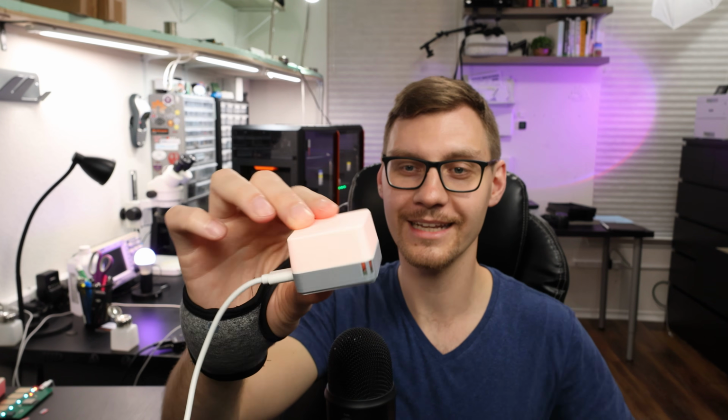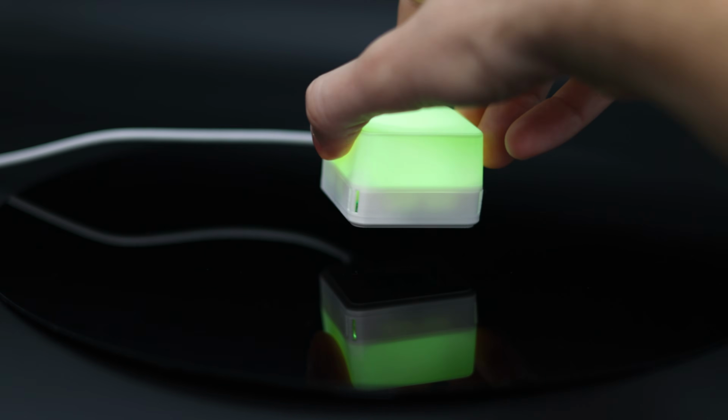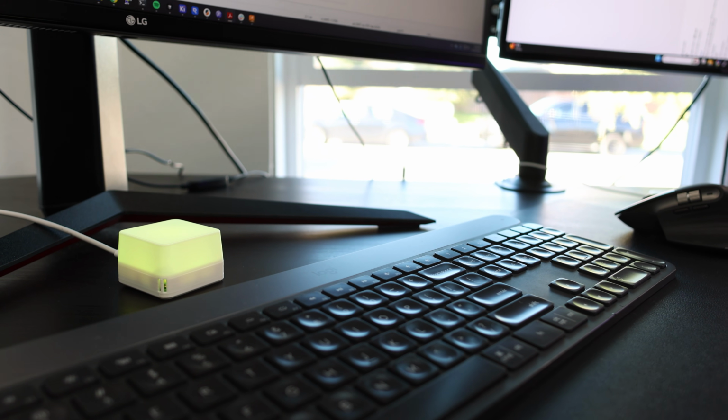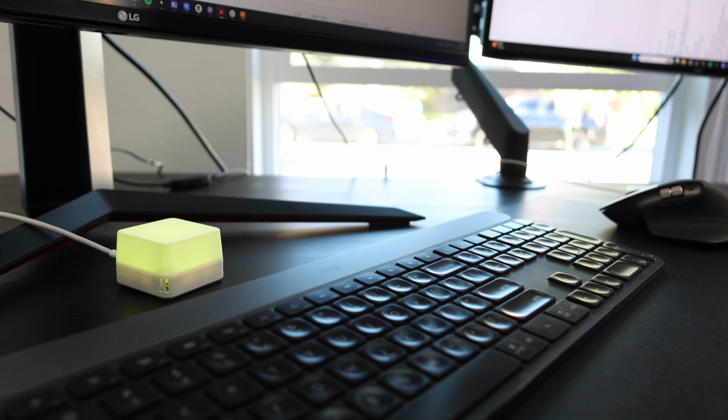Well, this cube just turned red because I'm talking and blowing air at it. This is, by the way, a VOC sensor and temperature sensor and a humidity sensor. It checks your air and it tells you if your air quality is good or bad. Anyway, back to the video.